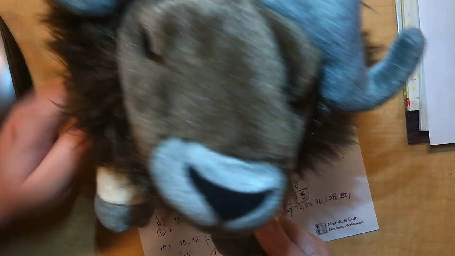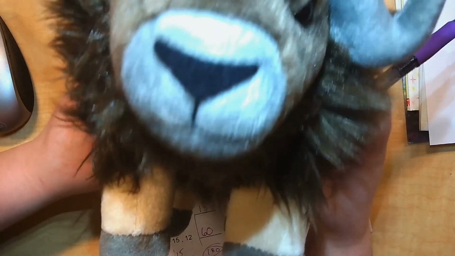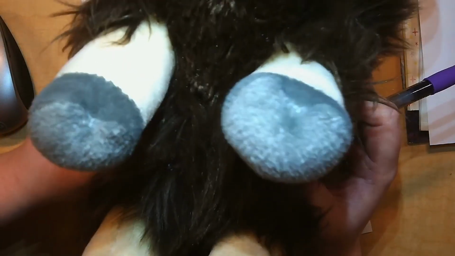He knows you can do all the math because he can do it, and he doesn't have any toes, so he can't count them. It's very hard to do math with no toes.